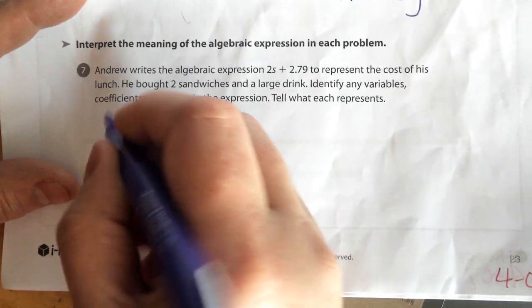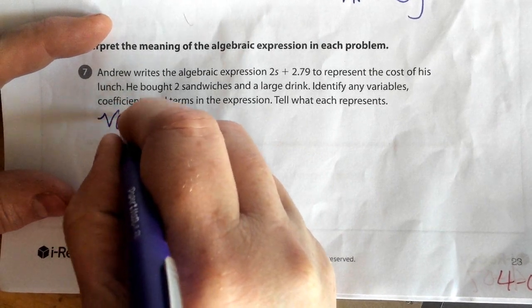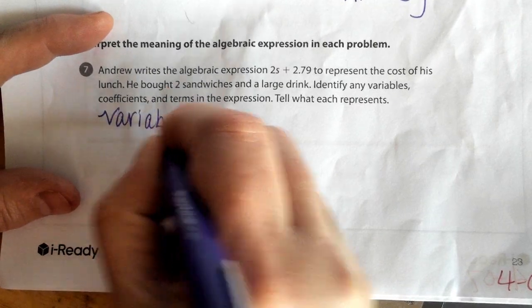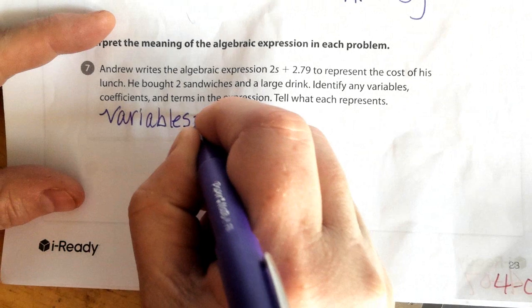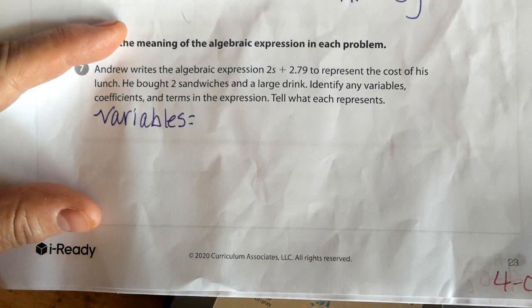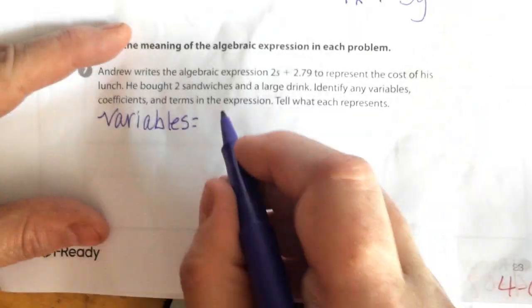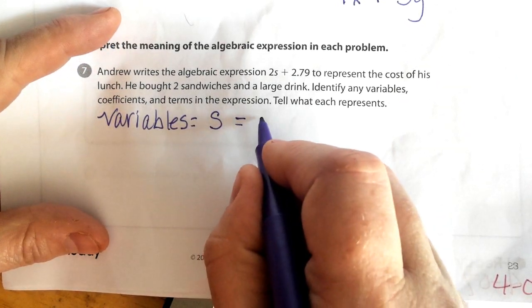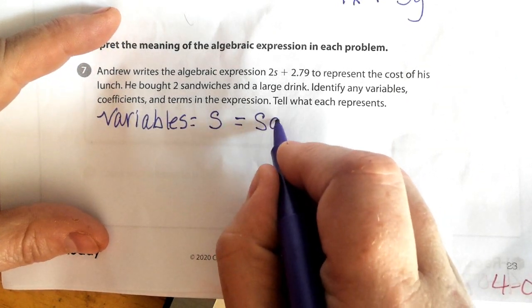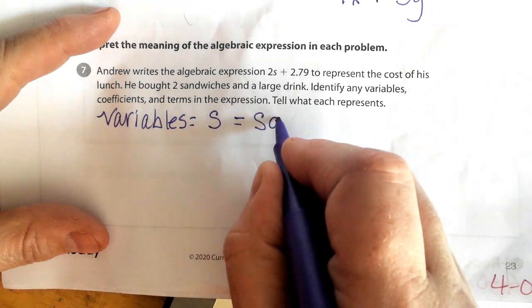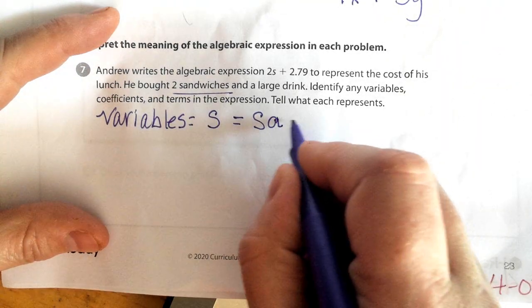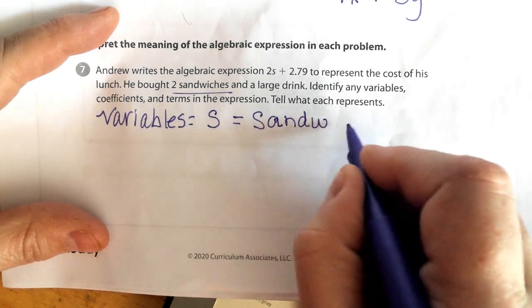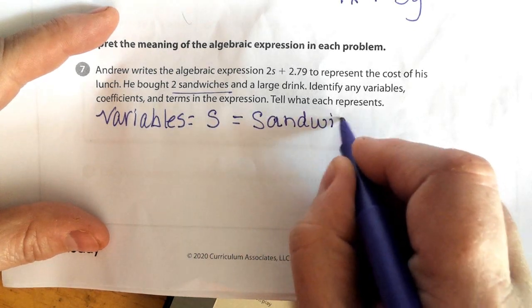Okay, so for the variables, remember those are the letters. And we have S for that, which represents his sandwich. Well, lunch, I guess. I'm assuming sandwich. Yeah, about 2 sandwiches.